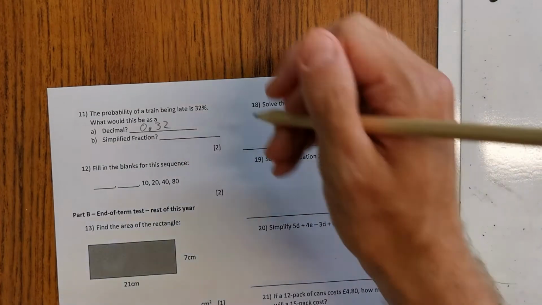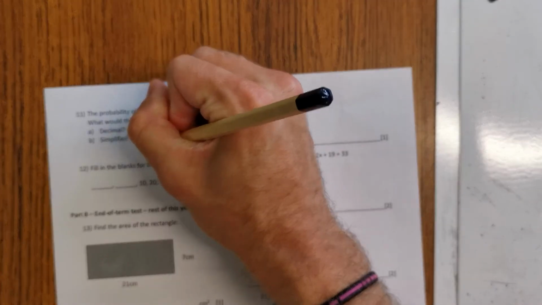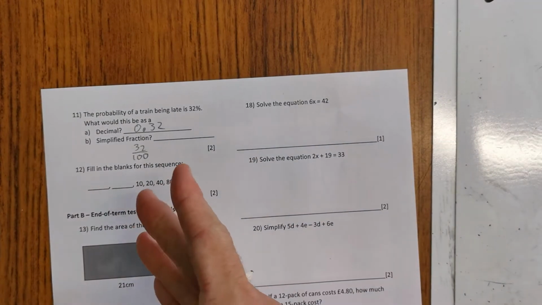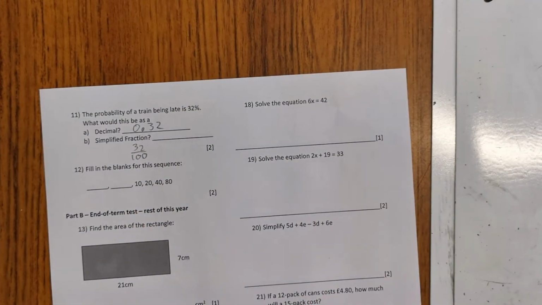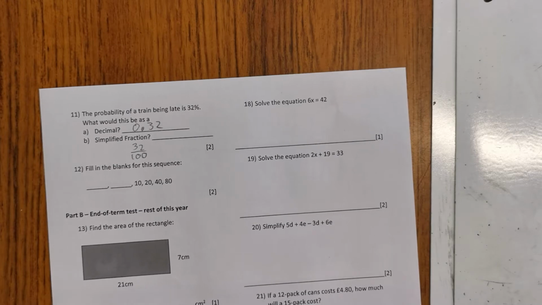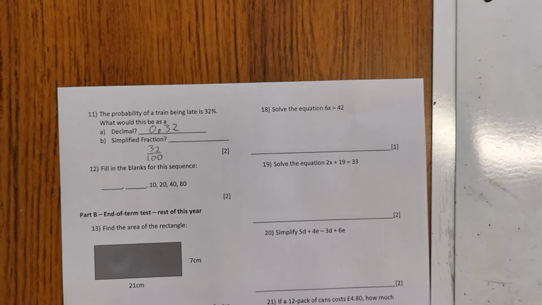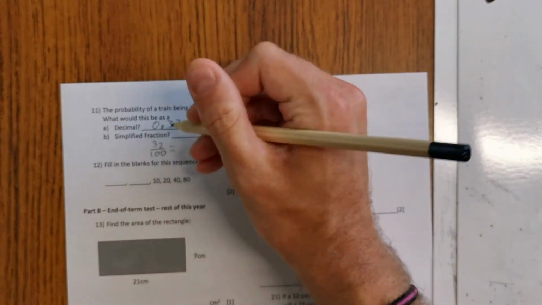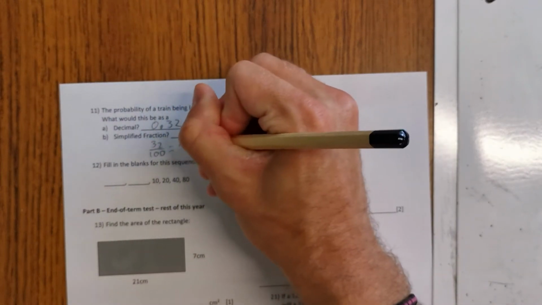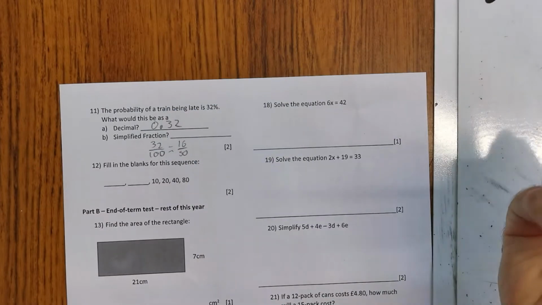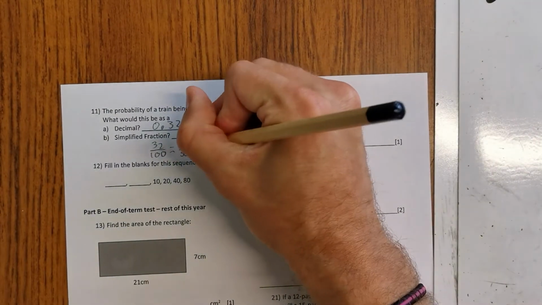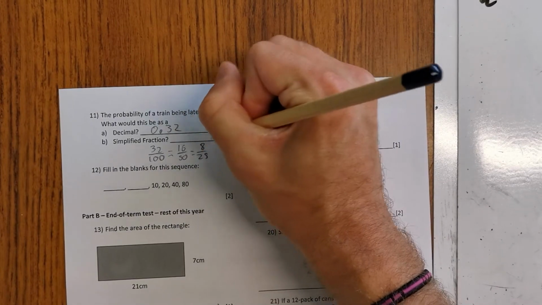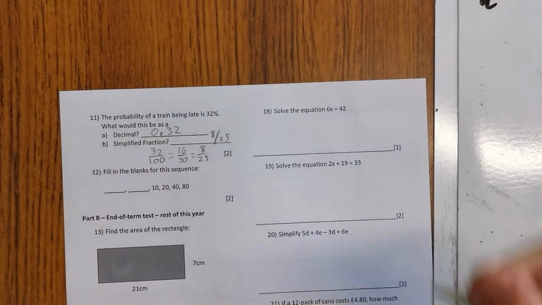Simplified fraction. First of all, put it as 32 out of 100, because percent means that out of 100, okay? So if you have something like centuries, that's 100 years. How many cents are in a dollar? There's 100, and so on, okay? And then we can simplify that. We could half it first of all, couldn't we? To get 16 out of 50. Does that simplify any more? Yes, they're both in the 2 times table. 8 out of 25. That will be our simplified answer.